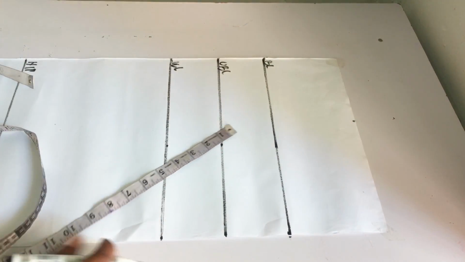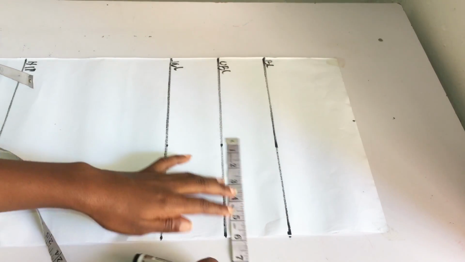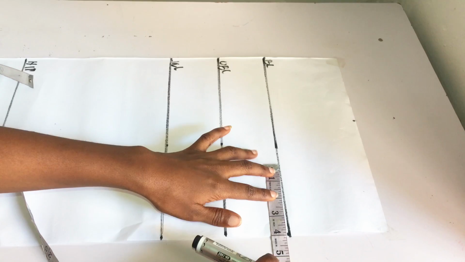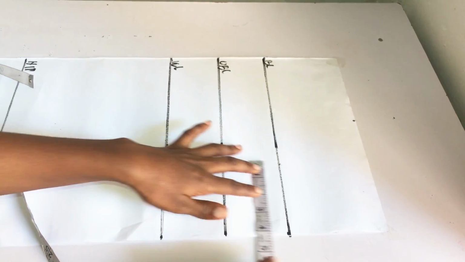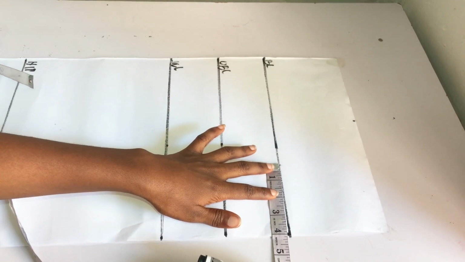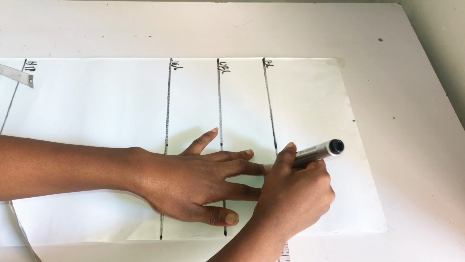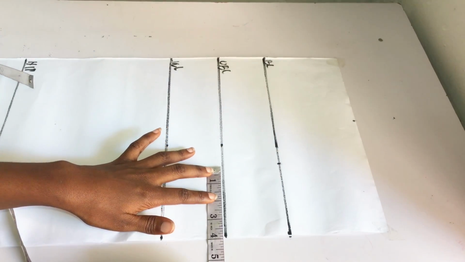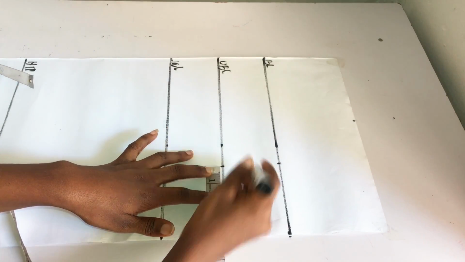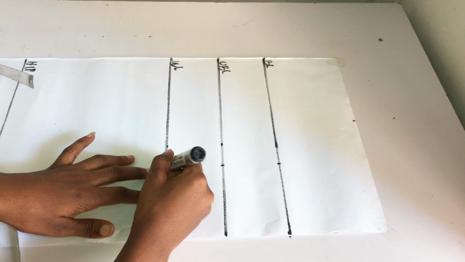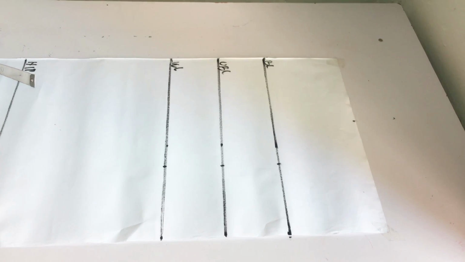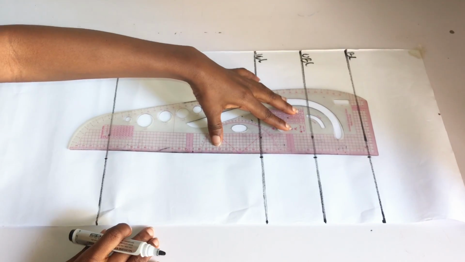The next thing I did was to go inward from the center front by half of my shoulder measurement minus 1 inch. Okay, so the next thing I'm doing now is placing my bust band measurement, which is half of my nipple to nipple measurement. Mine is 4 inches, so I'm placing the 4 inches on the bust line, under bust line, and waistline. After doing that, I'm going to connect the 3 dots into a straight line.